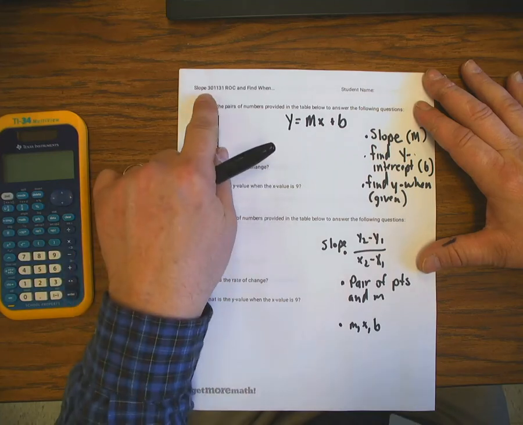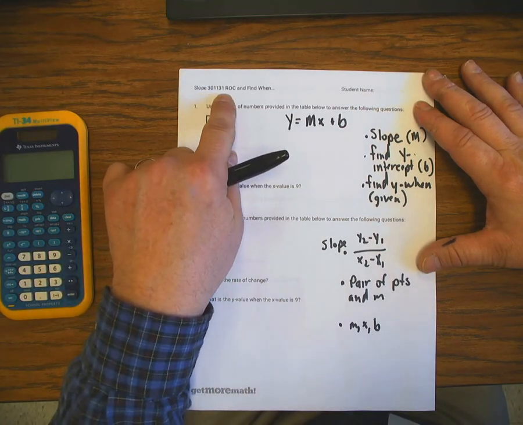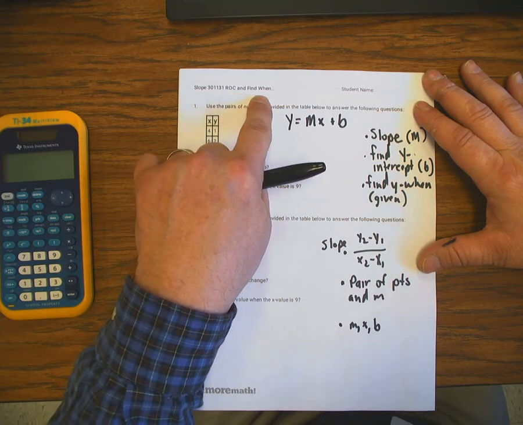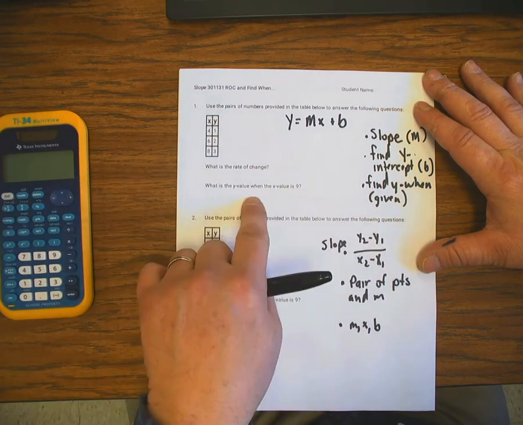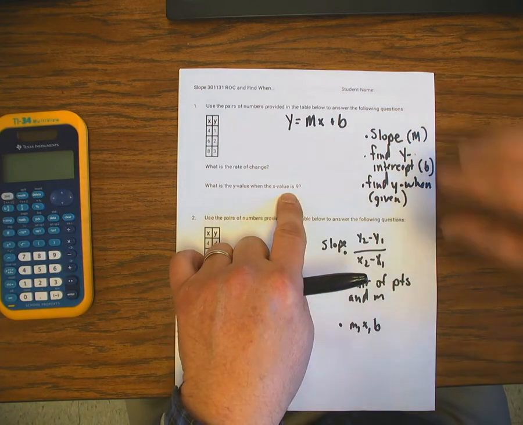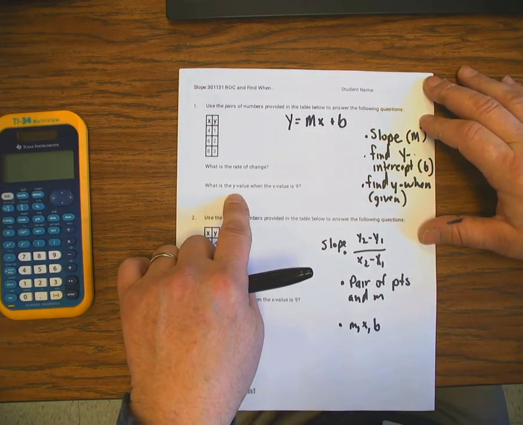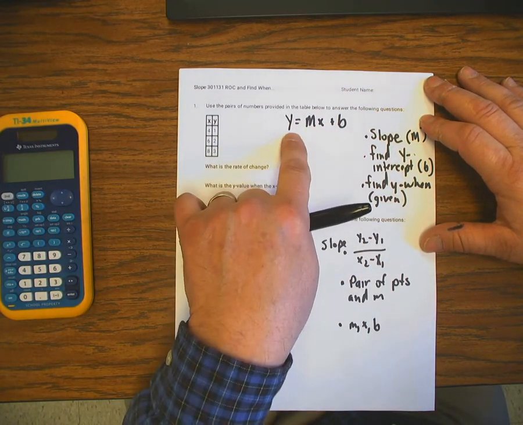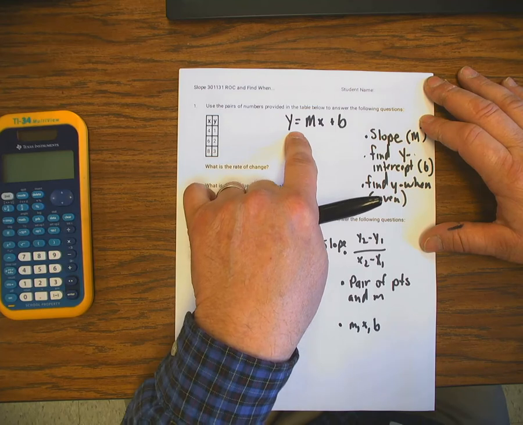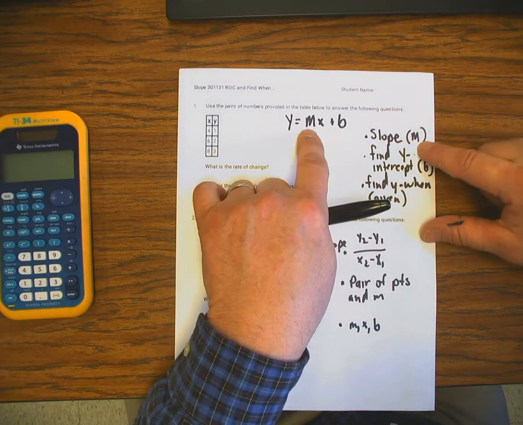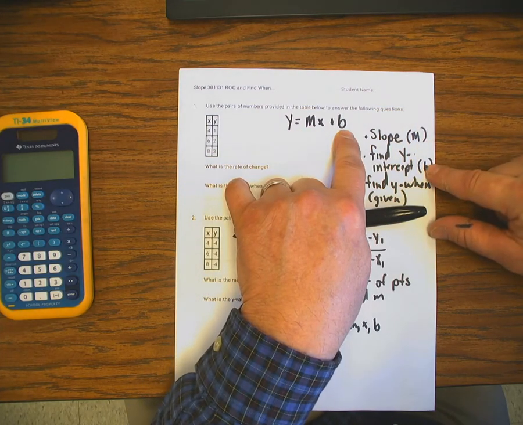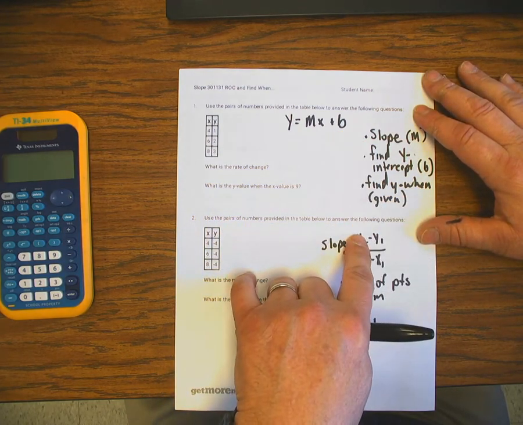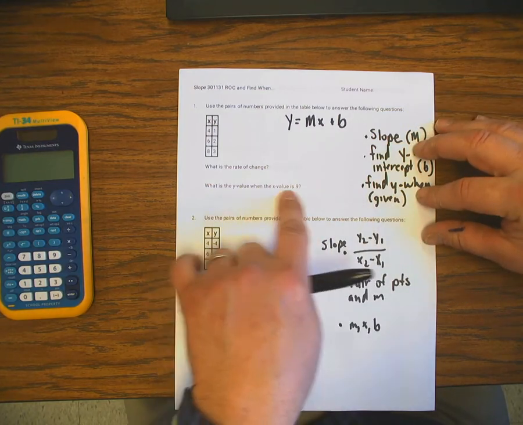Okay, this is slope 301-131. We're finding the rate of change, aka slope, and we're finding it when we are given an x value. They want to know y. Find y when x is given. So recall all this stuff you've been working on: the equation of a line, y equals mx plus b. M is the slope, b is the y-intercept, which is where the line intercepts the y-axis on a graph. And then we're going to answer this question here.